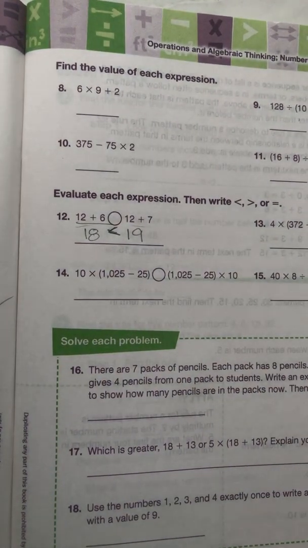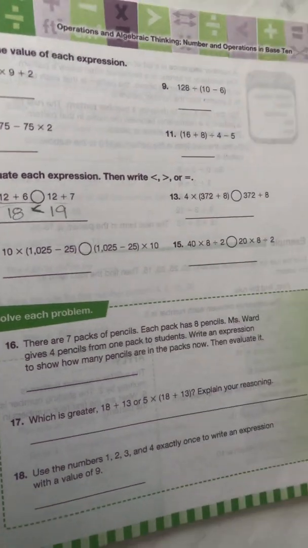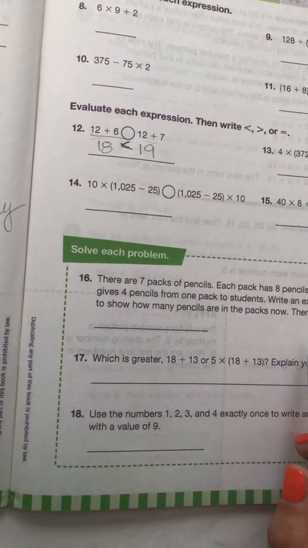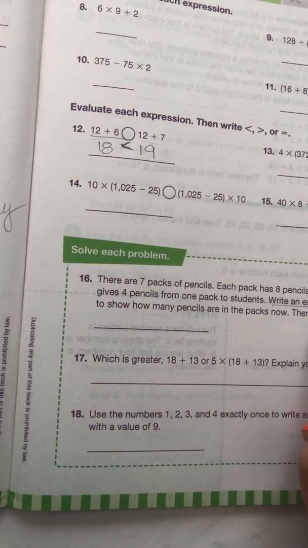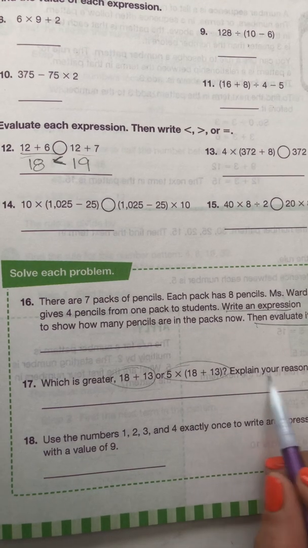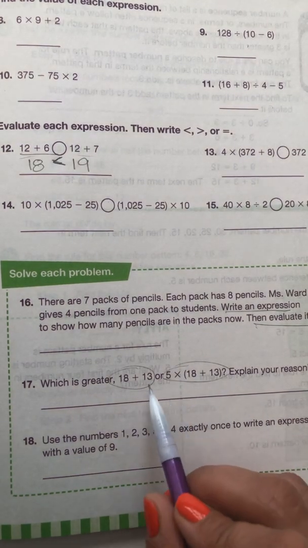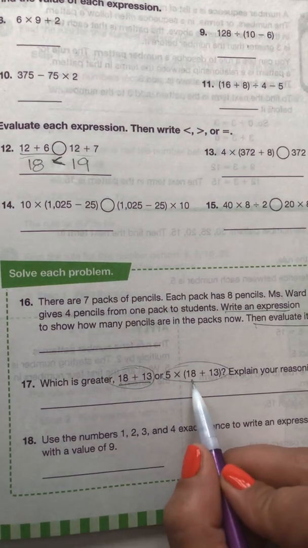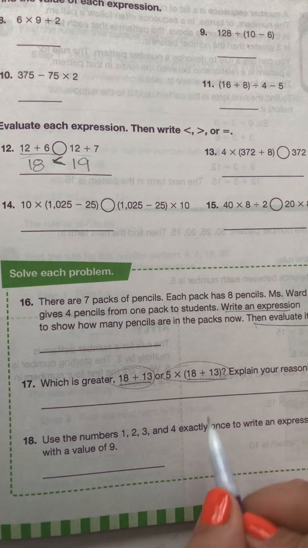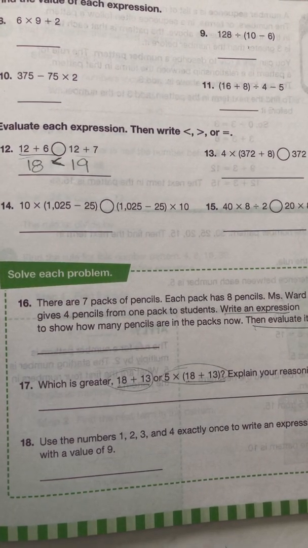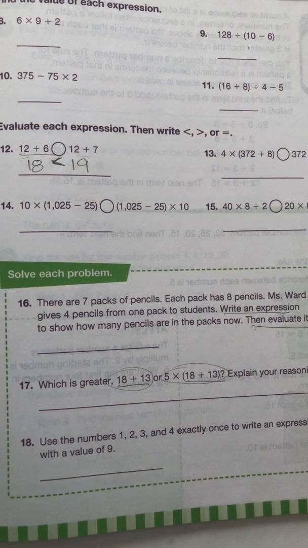That one's pretty easy. But then you're going to have to do a little bit more complicated work for those. And then you've got word problems down here, which is probably you have to write an expression, then evaluate it, then solve for it. And then it says which is greater, this expression or this one, and explain your reasoning. Well, if you look at it really quickly, you probably have a good idea of which one is greater. This one is just 18 plus 13, and this is 5 times the sum of 18 plus 13. So you're taking that sum and multiplying it by 5. So you probably have a good idea of which one's greater, but explain why, and so on.